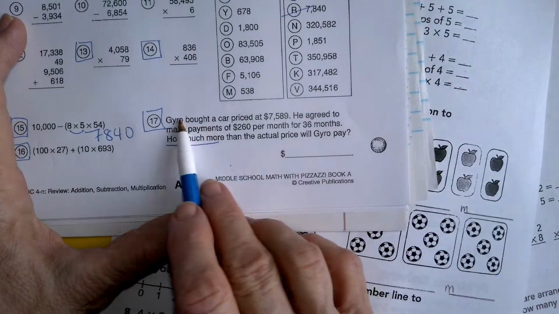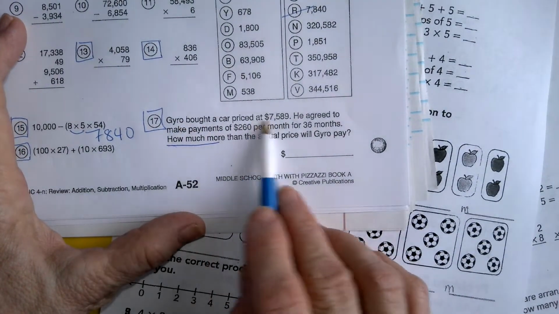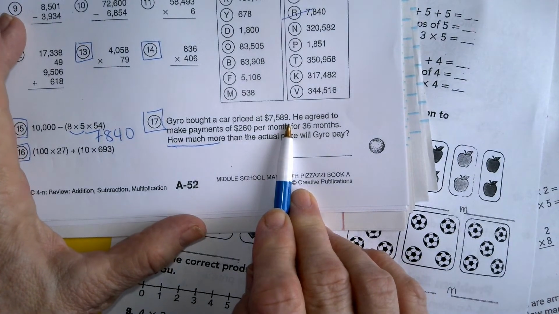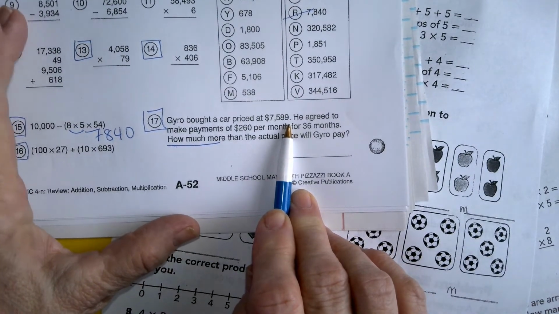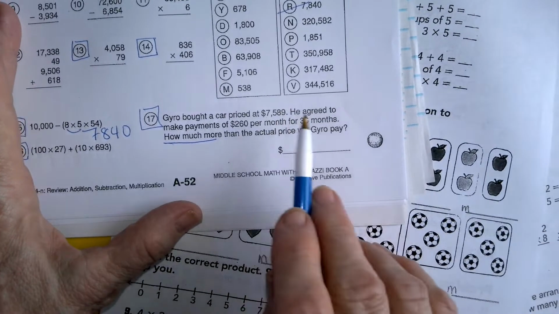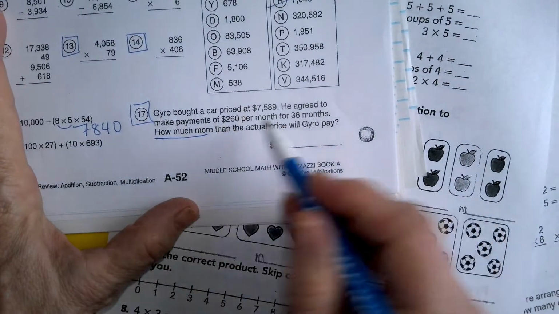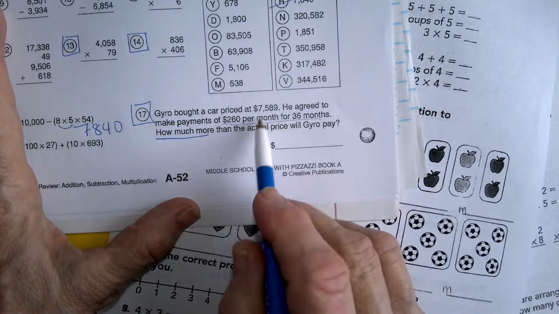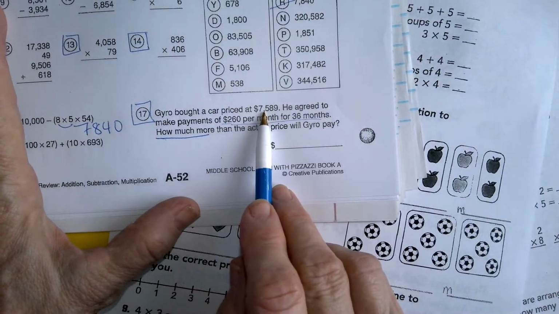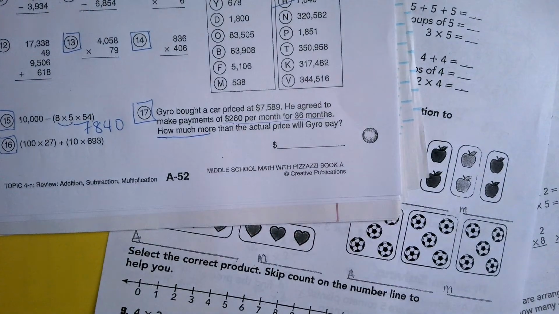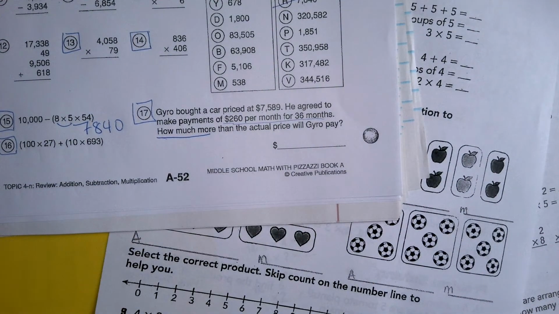So he bought a car that was priced this. But if you don't have that much money in your pocket, you normally have to finance it and make payments. So that's what he's going to do. He agreed to make payments of $260 for 36 months. So that's not bad. When you have to have this much money, but you don't have it, you can make payments for this much every single month. But it's going to cost you in the form of interest payments or a fee or something.